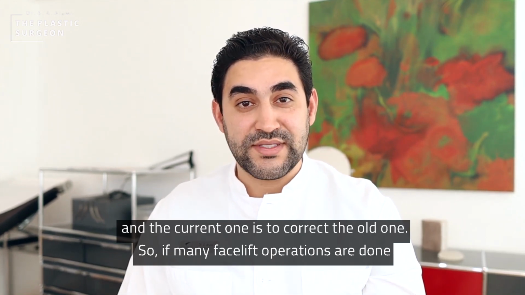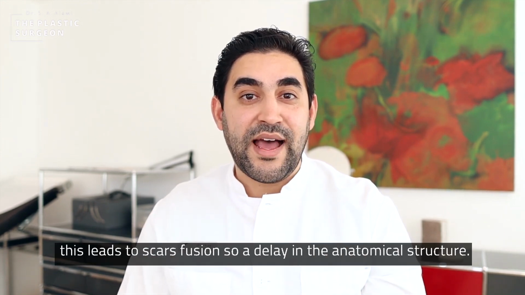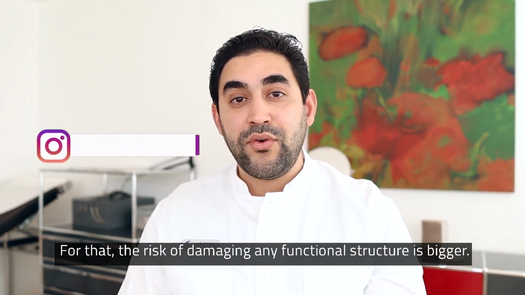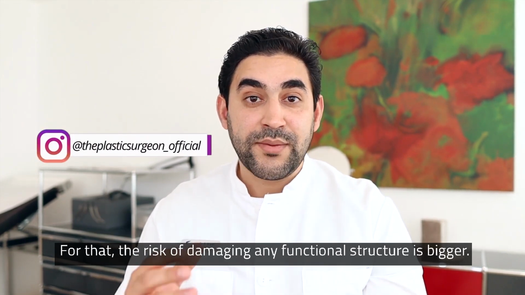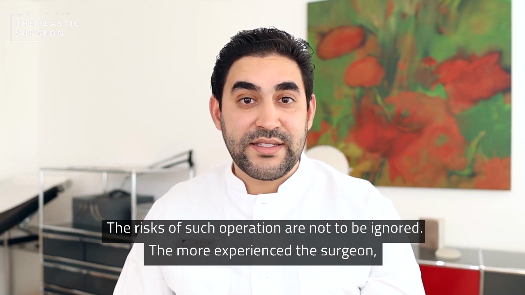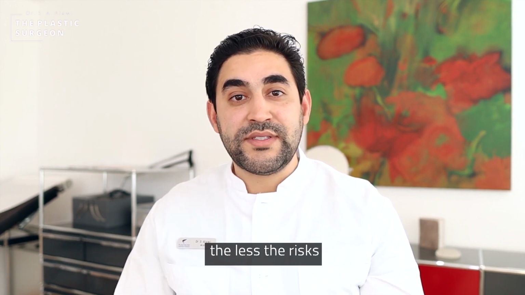So, if many facelift operations are done, this leads to scar fusion, so a delay in the anatomical structure. For that, the risk of damaging any functional structure is bigger. The risks of such an operation are not to be ignored. The more experienced the surgeon, the less the risks.